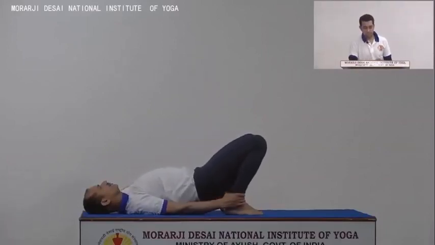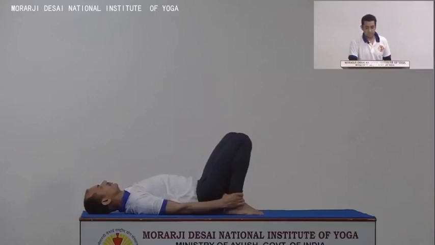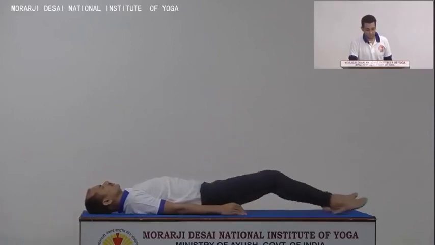This asana is found beneficial in depression and strengthens the lower back muscles. Relax in Shavasana. And it also improves the digestion and helps to relieve constipation. But do it regularly. Next practice is Markatasana.